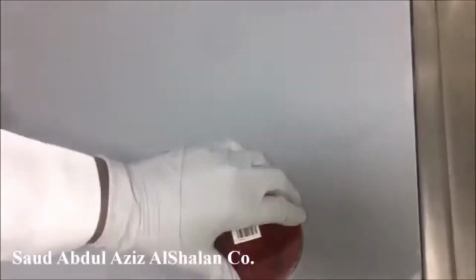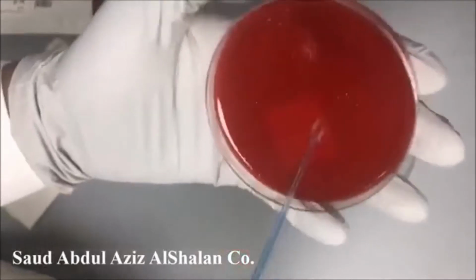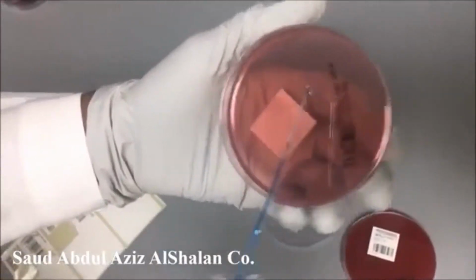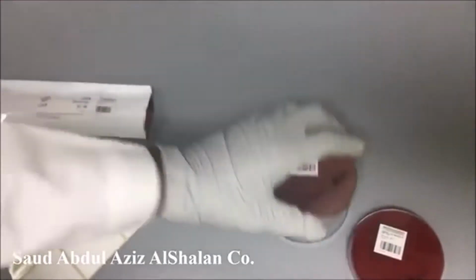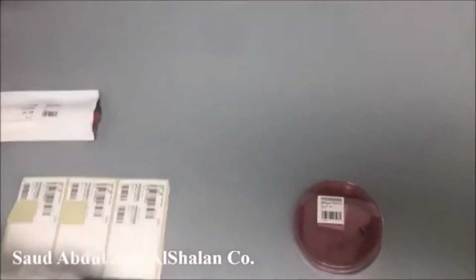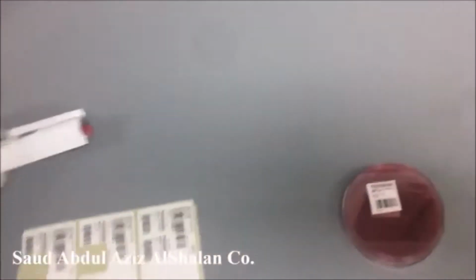Now we are going to streak it. This is not the normal type of streaking of urine. If we received a real urine specimen from a patient, we would streak it in a way that we can get a single colony. But because this is a CAP specimen, we are streaking it the normal way. So we will label it with the date.